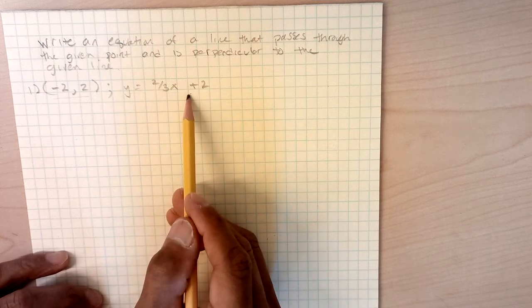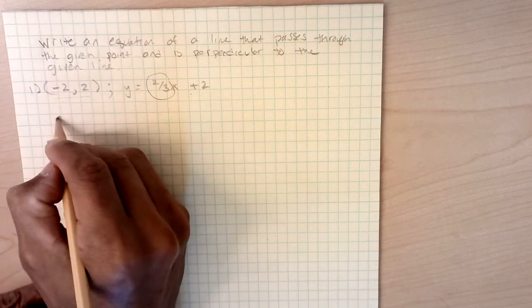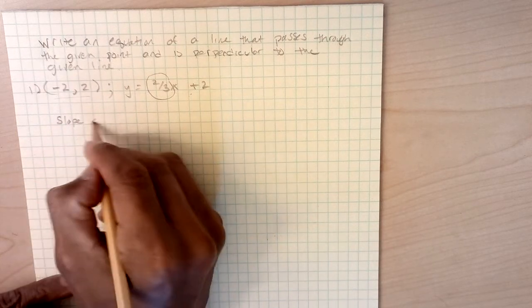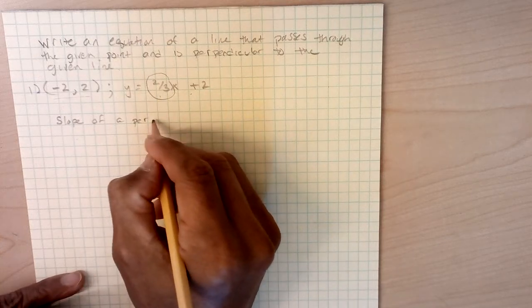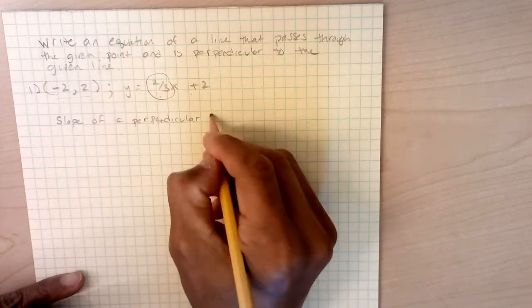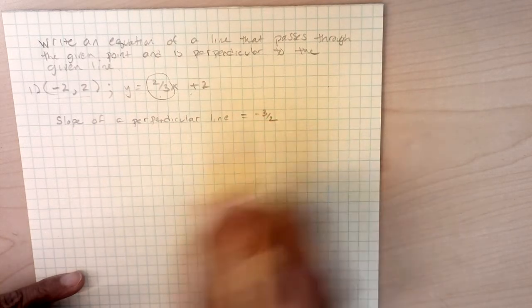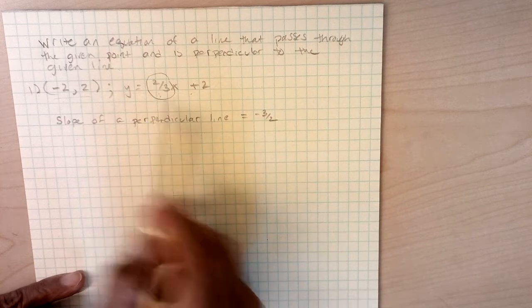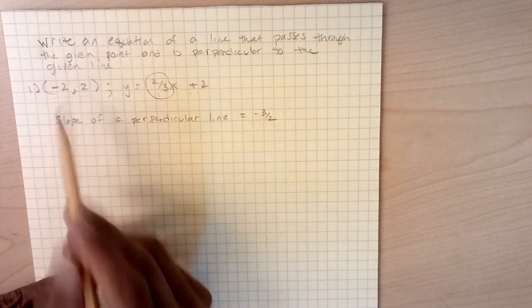If it's perpendicular to this line, the slope of this line is 2/3. So the slope of a line perpendicular to that should be the opposite reciprocal of 2/3. So the opposite reciprocal of 2/3 is negative 3/2. Opposite reciprocal of a positive is a negative, and then you flip the fraction. And it passes through this point, (-2, 2).